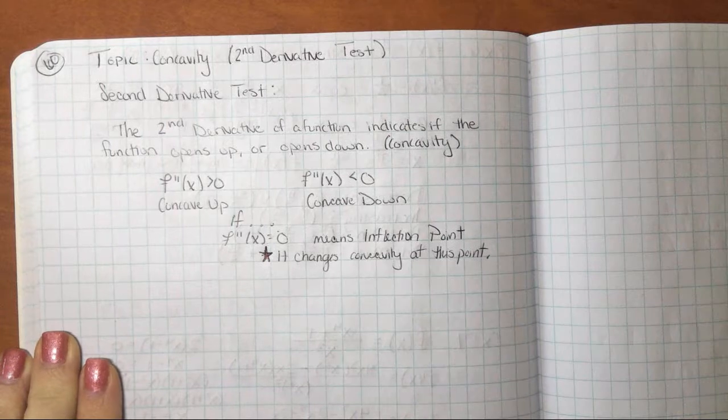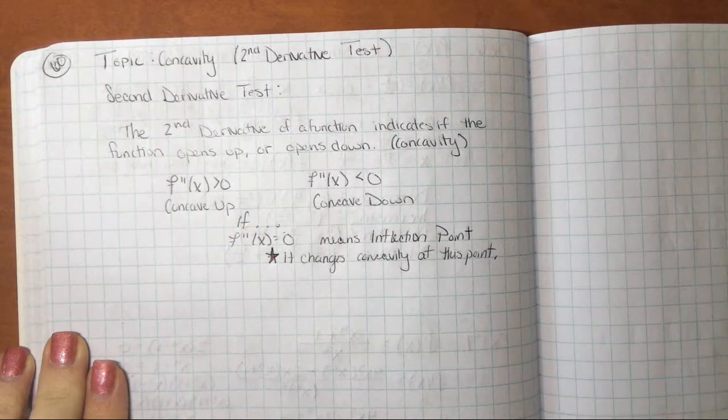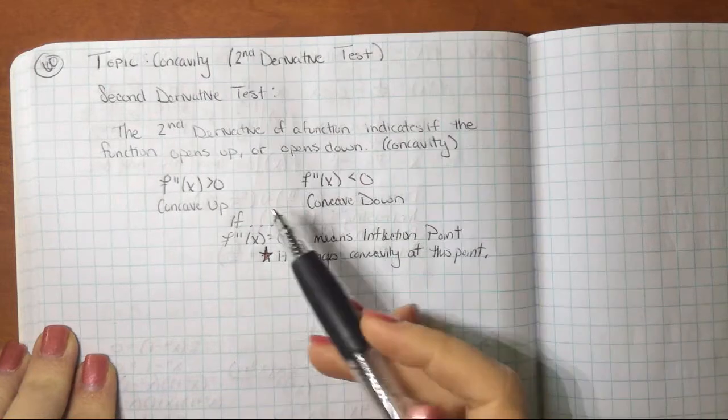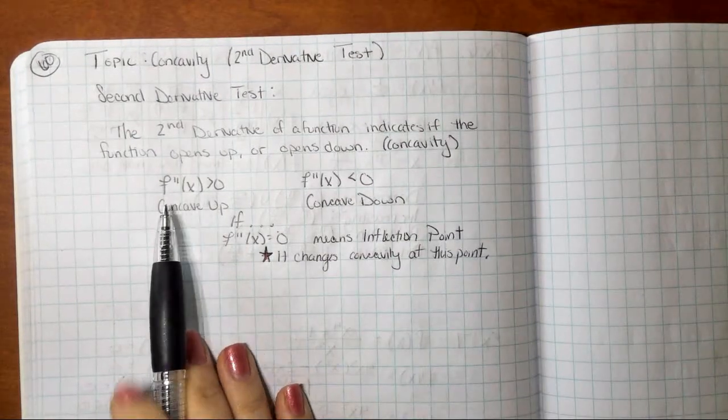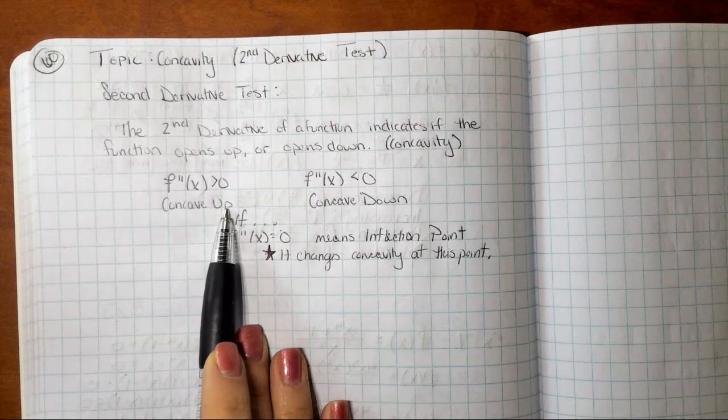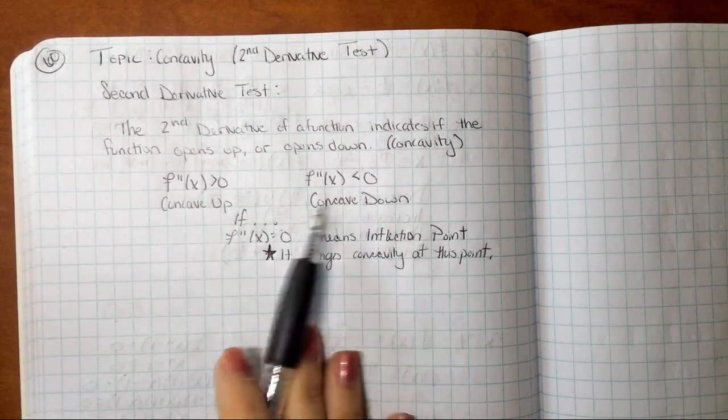Whether it opens up or down, like in a parabola, right? Like you guys were able to tell because of the a value in a quadratic, if it was positive, it opens up. If it was negative, it opens down. Okay? So that's exactly where this comes from, too. The second derivative, if it's positive, it's opening up. If it's negative, it's concave down.